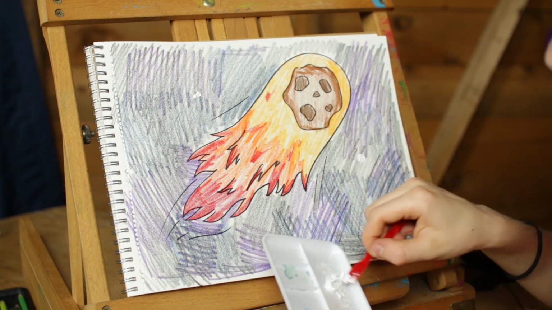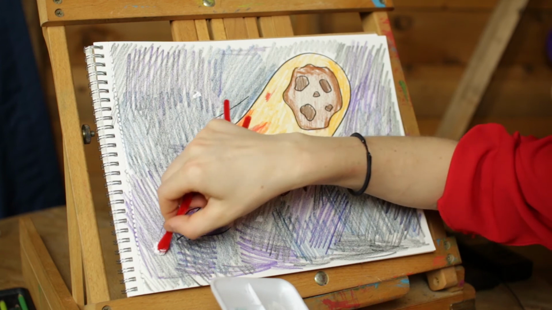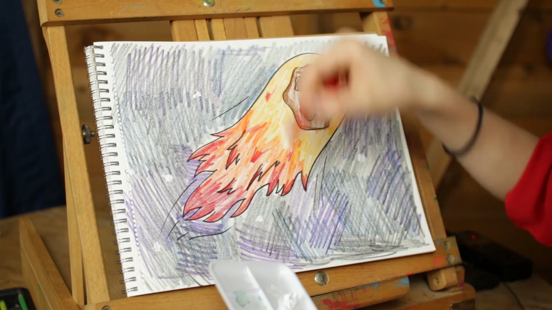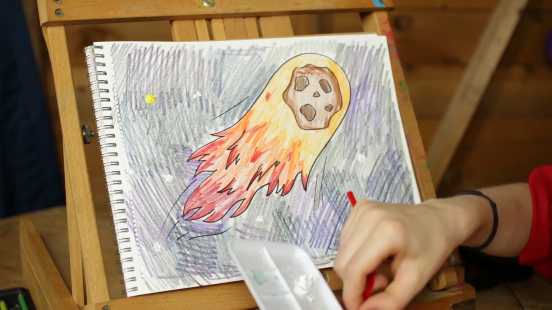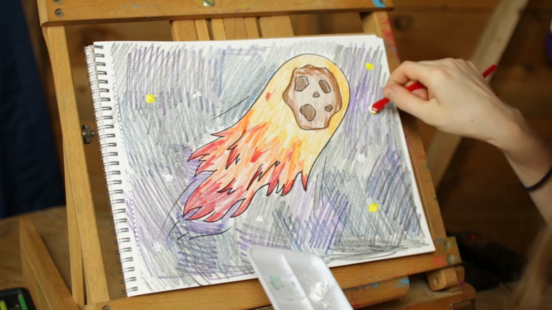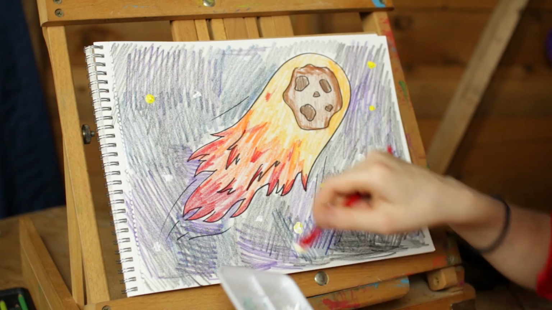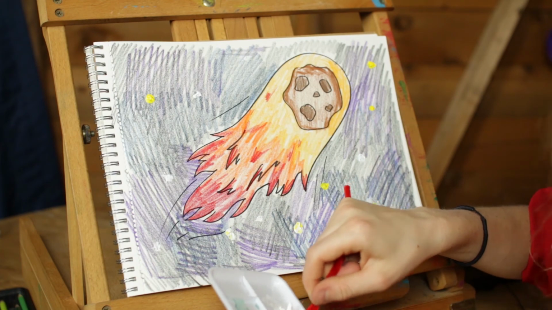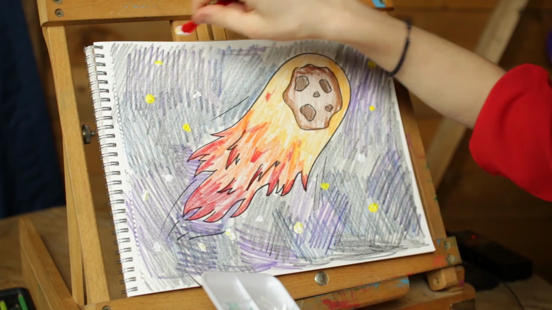And that's going to look like stars that are way off in the distance. And they're keeping the meteorite company as he's on his big journey going wherever he's going. I don't know where he's going, but somewhere important, I'm sure. And you can put as many or as few as you like. I'm just doing yellow and white today, but you could also do orange if you want, or red. Sometimes there's even blue and purple stars.